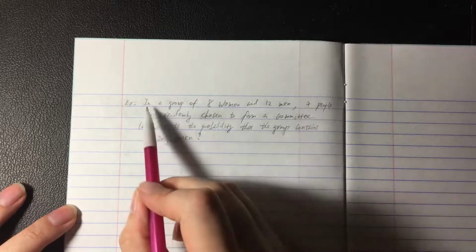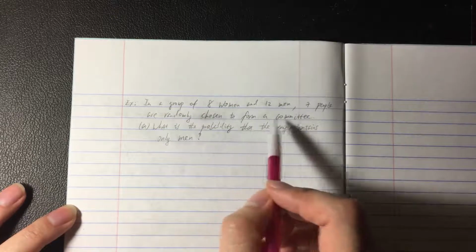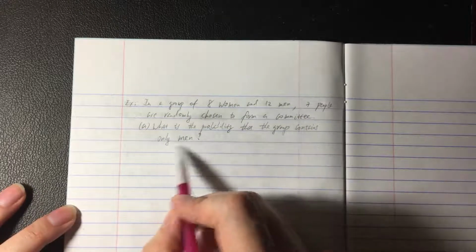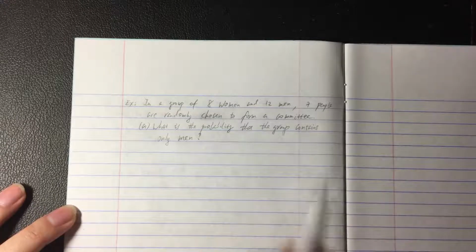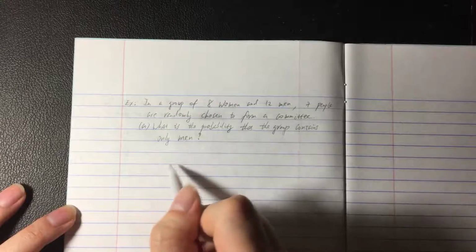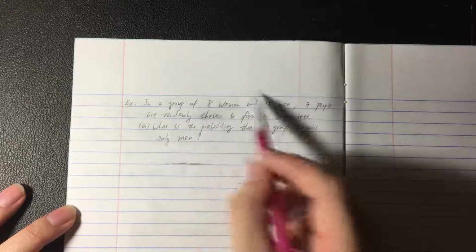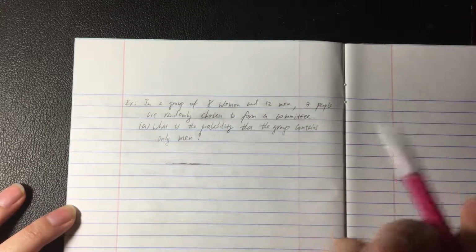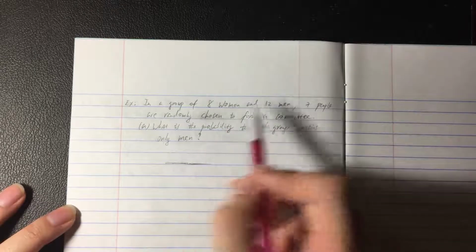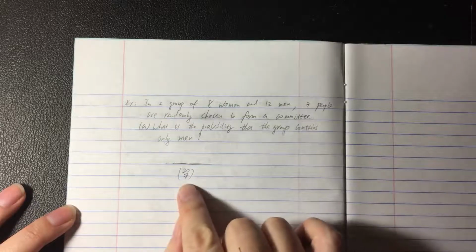Next example. In a group of 8 women and 12 men, 7 people are randomly chosen to form a committee. Part A. What's the probability that the group contains only men? Keep in mind, probability is always the number of favorable outcomes divided by the number of all possible outcomes. Let's find the number of all possible outcomes first. In how many ways can we choose 7 people out of a total of 20? When we form a committee, order doesn't matter, so we use combination. That's 20 choose 7, the number of all possible ways to choose 7 people out of 20.